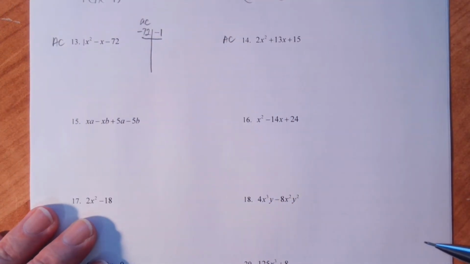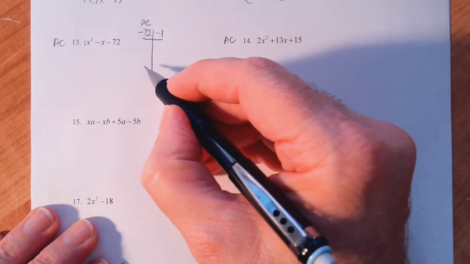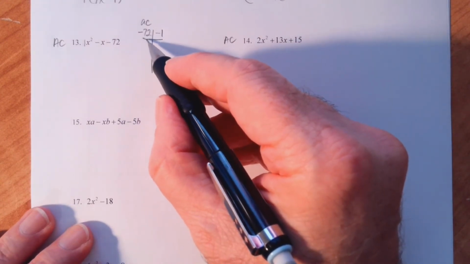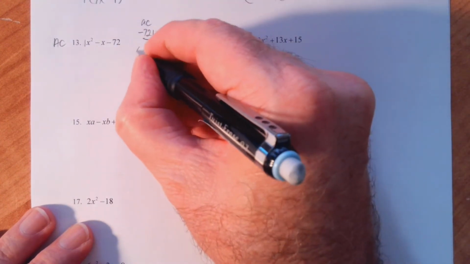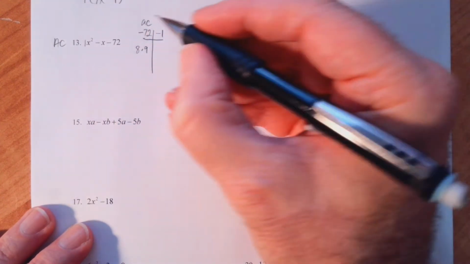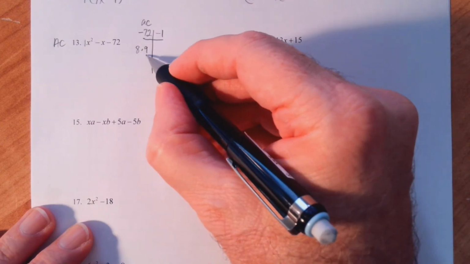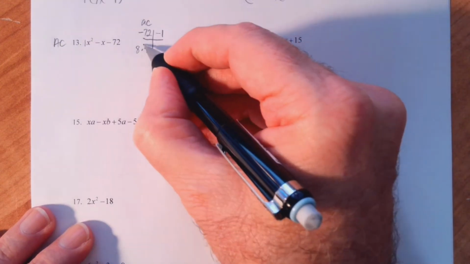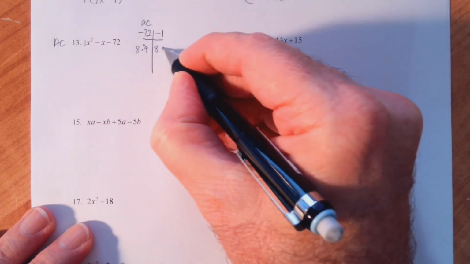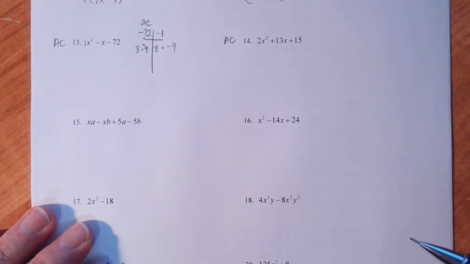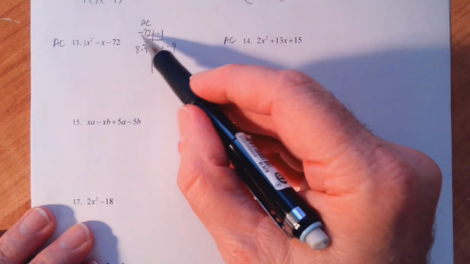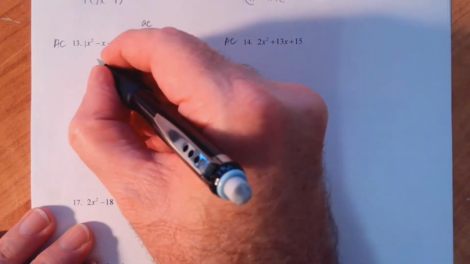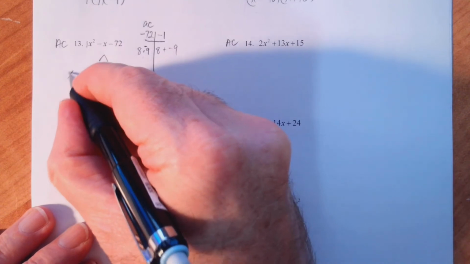Now you can be very systematic about how you pick your factors here, but when I think of 72, I normally think of 8 times 9, and you can see that 8 and 9 are going to work here. They need to have opposite signs, so one of them's negative. Since they add to a negative, make the bigger one negative. So notice 8 plus negative 9, that's going to be the combination that works. Now you could have tried all the other factors of 72, but this will be the only one that does work. And then we're going to split our b term. We get x squared.